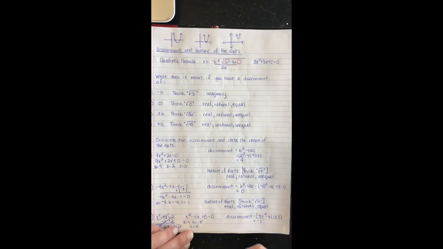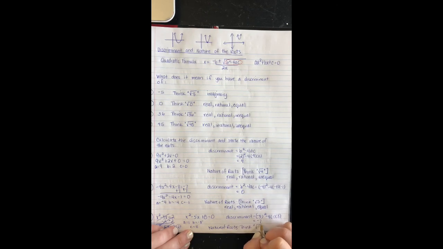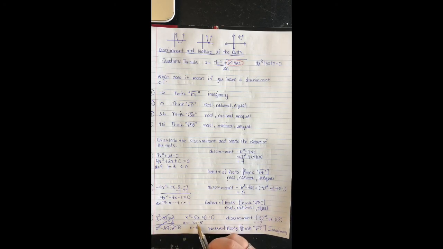So as you do the nature of the roots, I want you to think what happens when I'm taking the square root of negative 7. The fact that when I take the square root of a negative, I don't get real values means that the nature of the roots is that they are imaginary. And if I graph this parabola, it's not going to touch the x-axis at all. So again, you calculate the discriminant, you think about what happens when you take the square root of that number, and you use that to figure out what the nature of the roots comes out to be.